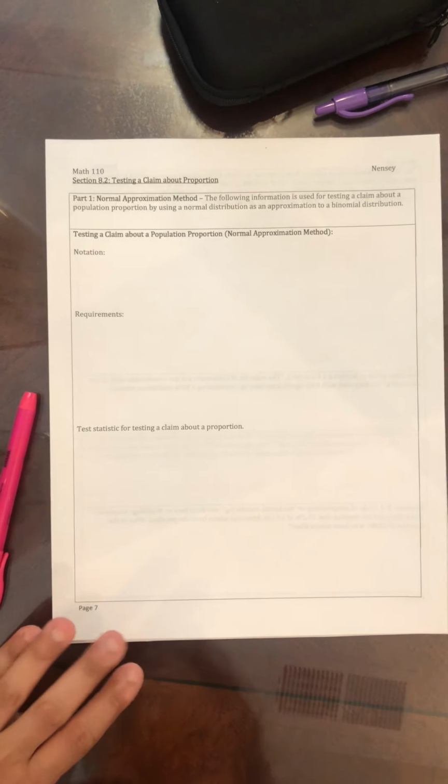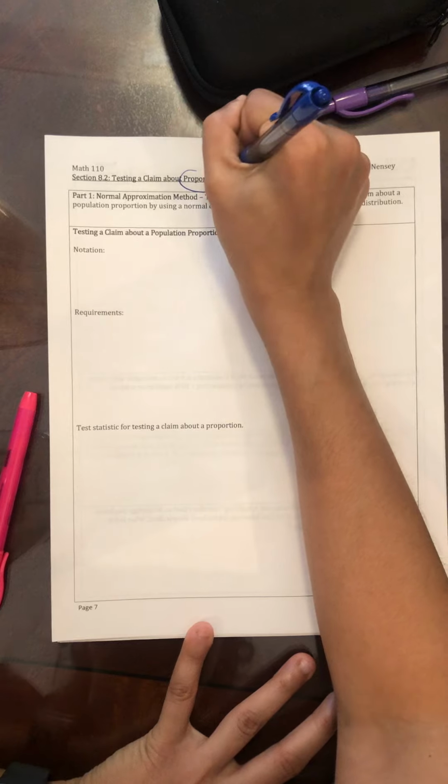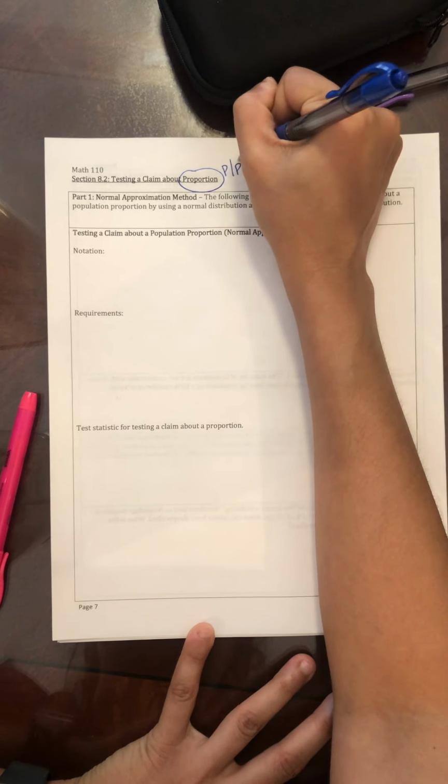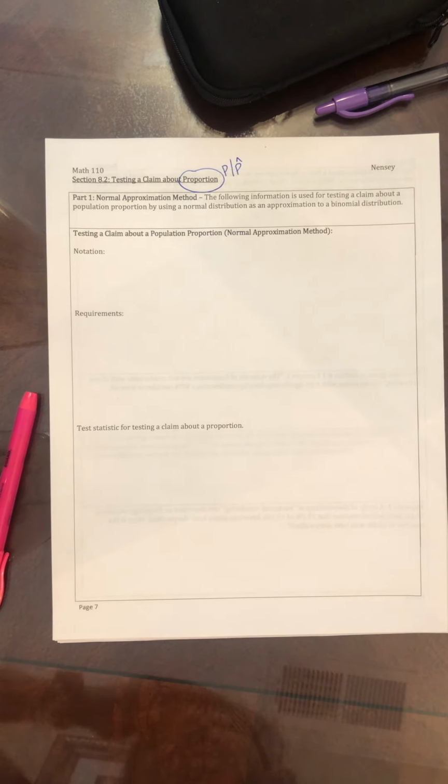All right, guys, we're going on to 8.2, which is testing a claim about proportion. We're going to be sticking with, remember, P and P hat. One is population proportion, one is sample proportion. The last section was all about vocab and type 1 and type 2 errors, and what kind of values we are: one-tailed, two-tailed, a z-test or a t-test. Now we're going to focus more on doing examples, which I'm pretty sure you guys are going to be happy about.